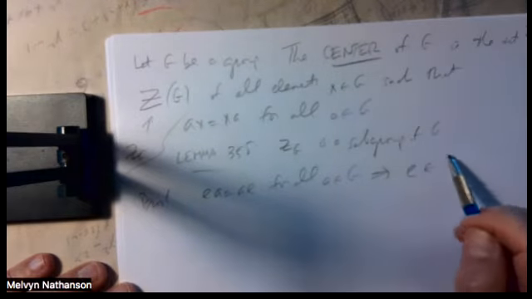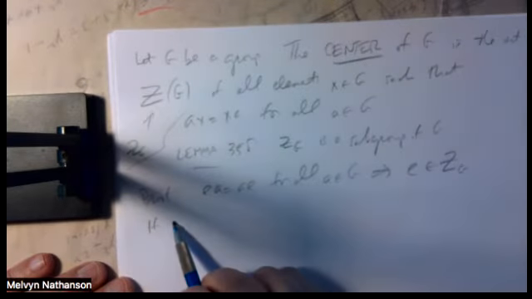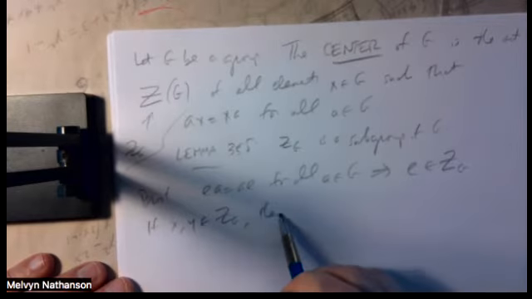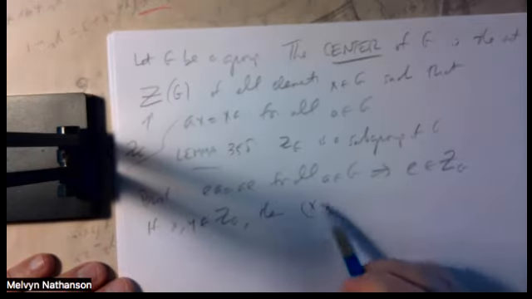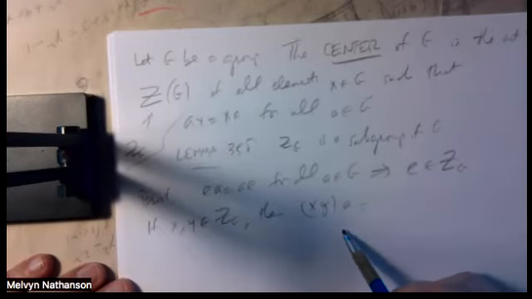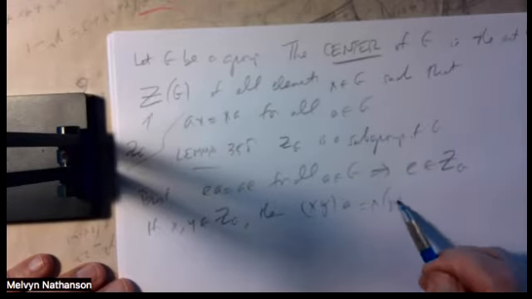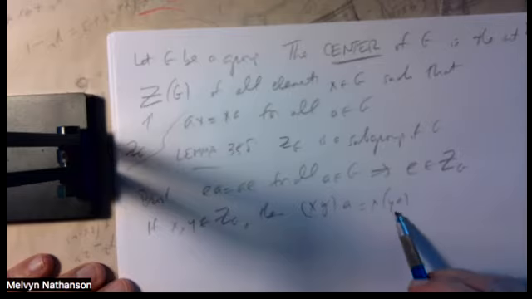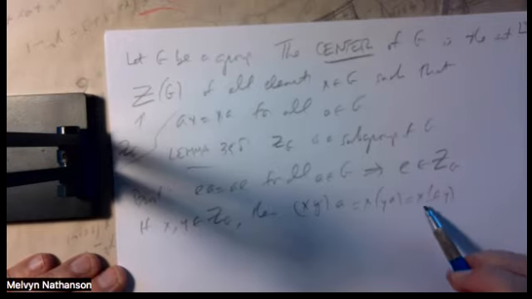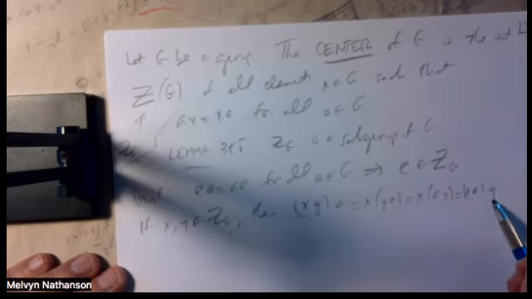So the identity is in the center. Second, if X and Y are in the center, then if I take X Y times A for every element A in the group, by associativity, this is X times Y A. But Y A is the same as A Y, so that's X times A Y. And again, by associativity, this is X A times Y.